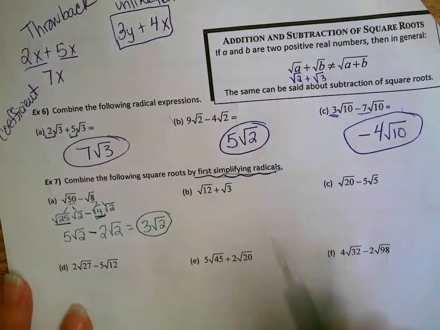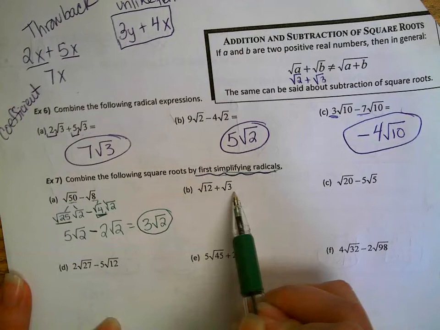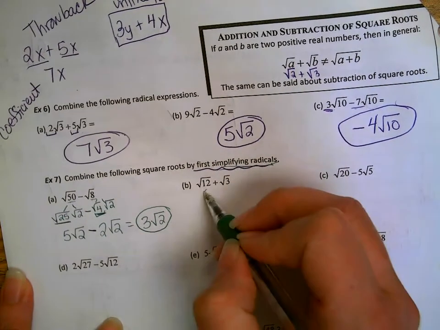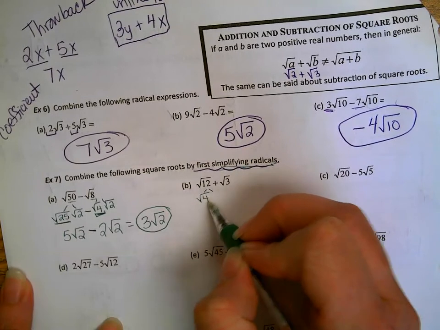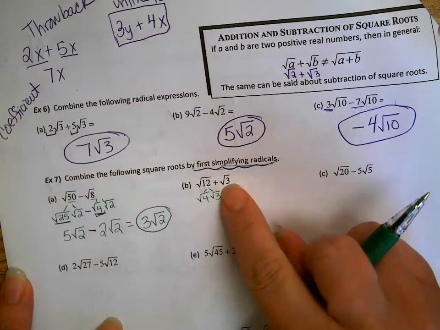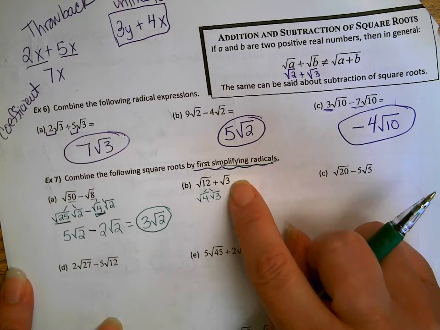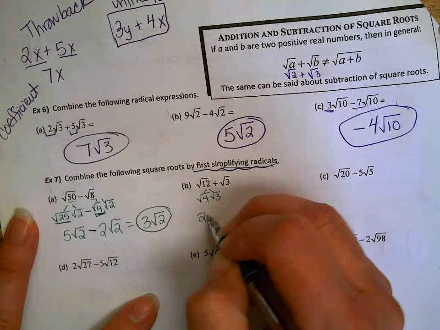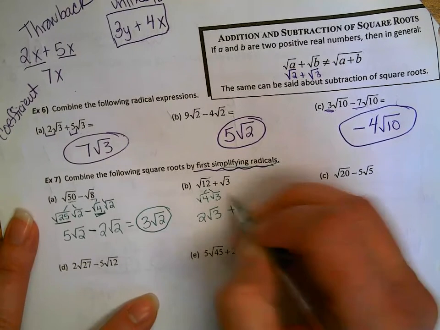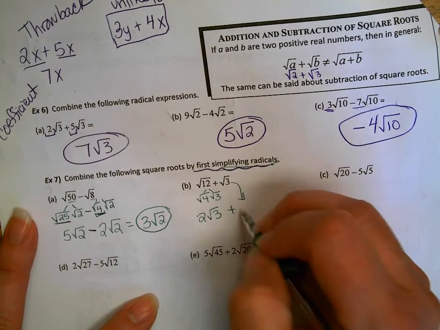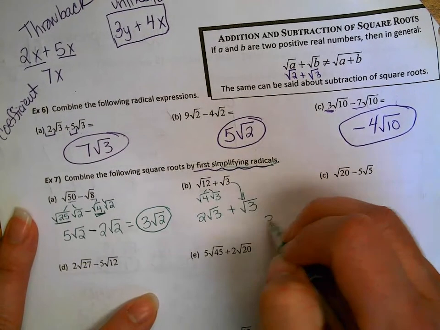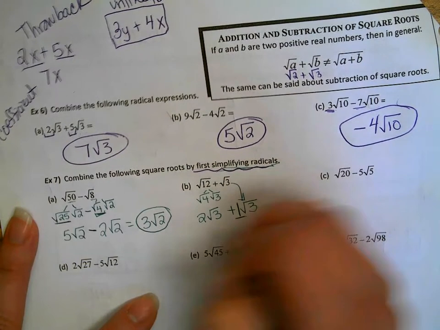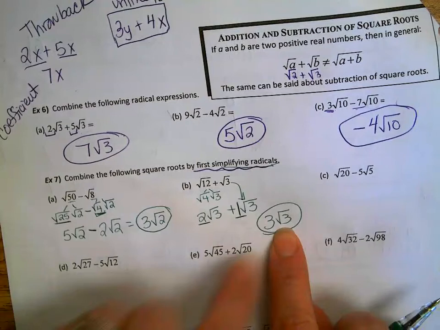Okay. Square root of 12 and square root of 3. Those two digits are unlike. So what we're going to have to do here at the beginning is reduce your square root of 12. Now this almost gives me a hint. I need to make a radical 3. I know I can't reduce that anymore. So square root of 12 becomes 2 square roots of 3. Add this square root of 3. We're going to drop it down. We get 3 square roots of 3 altogether. Because there's really a 1 hidden here. So 1 and 2 adds to 3 square roots of 3.